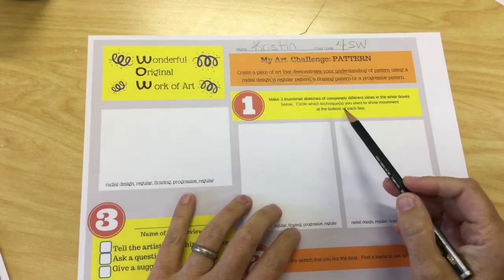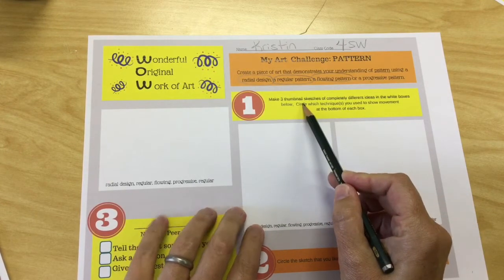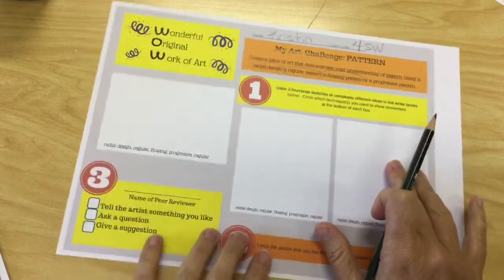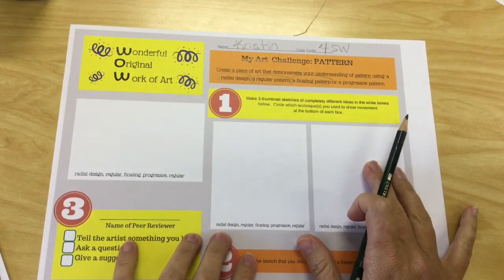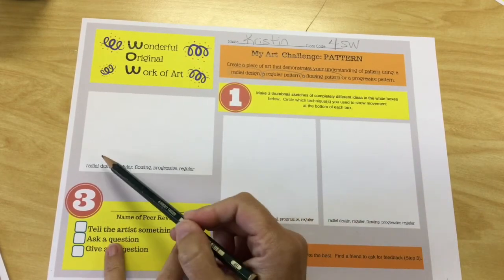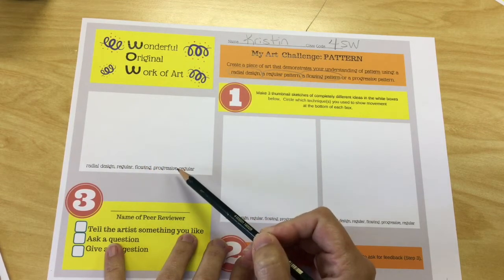Now, what you need to do is you need to make 3 thumbnail sketches of different ideas, one in each one of these. Remember, this doesn't have to be your best work. You're basically just getting your ideas down on paper. And as you're working, I do want you to circle which pattern you are trying to do.